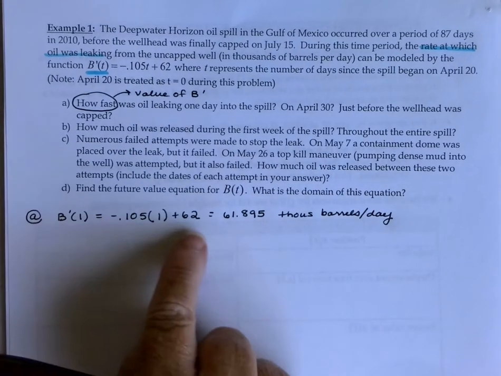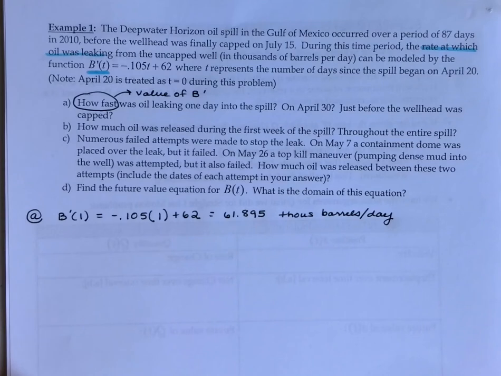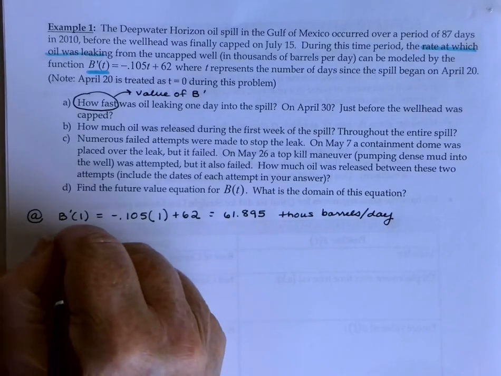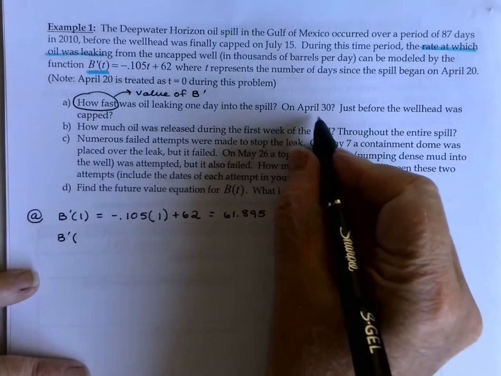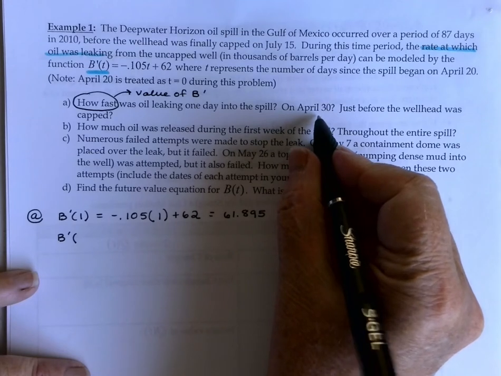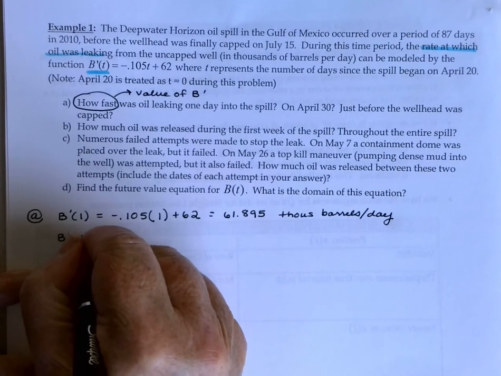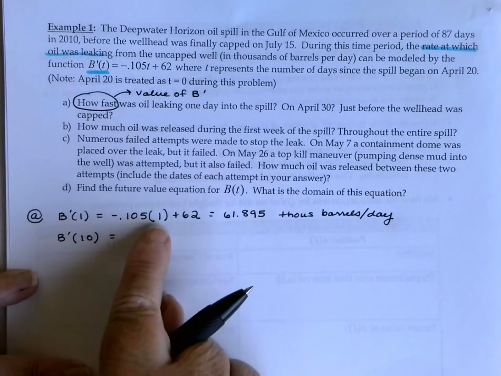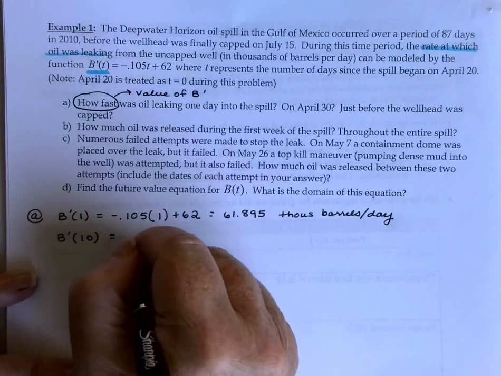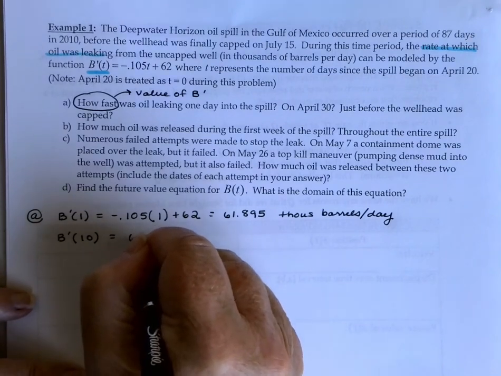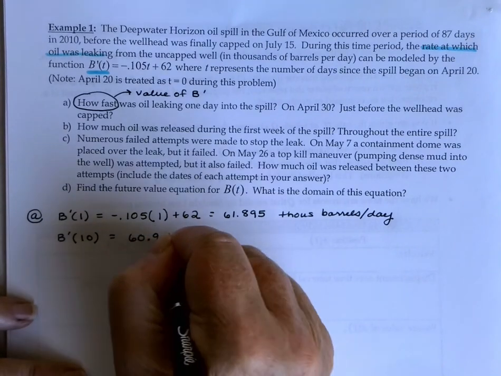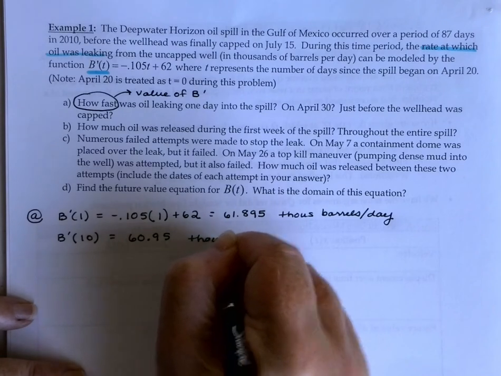So on that first day, roughly 62,000 barrels would have escaped. We can keep doing this. April 30th, since we started on April 20th, that would be 10 days in, so b prime of 10. If you just plug 10 in here, I did the arithmetic on the calculator and got 60.95. Again, thousands of barrels per day.